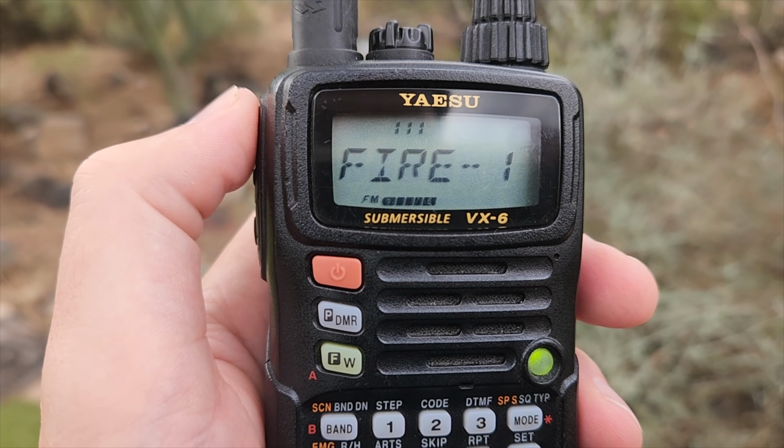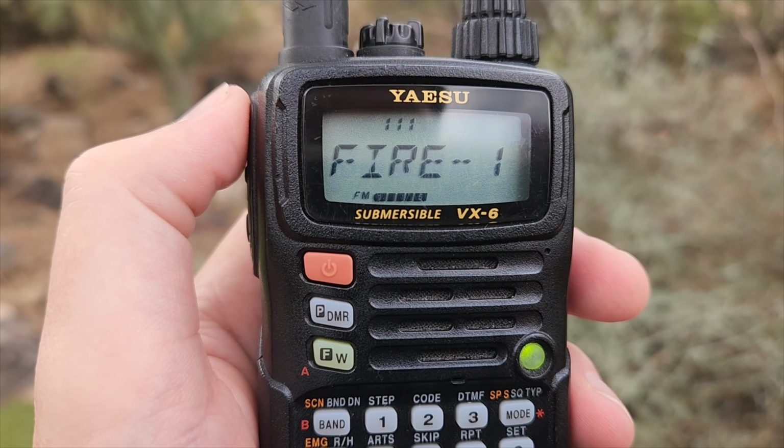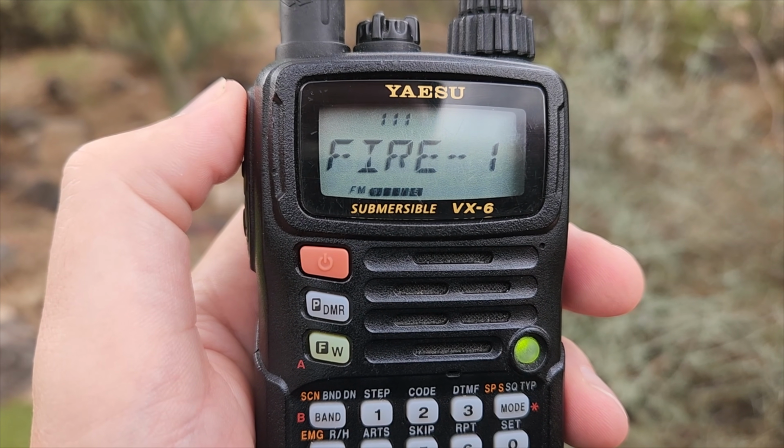Engine 277, fire channel A7, fire alarm indication, 44, West Night Lane.